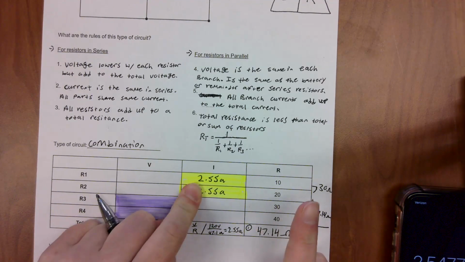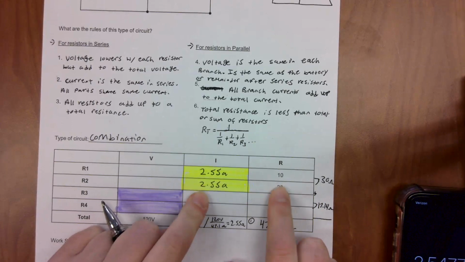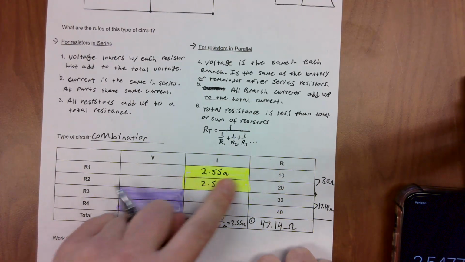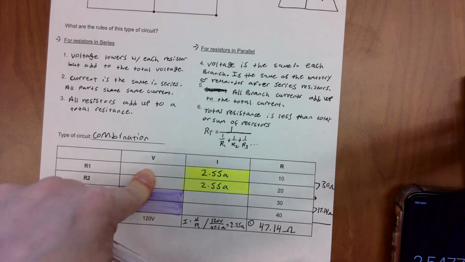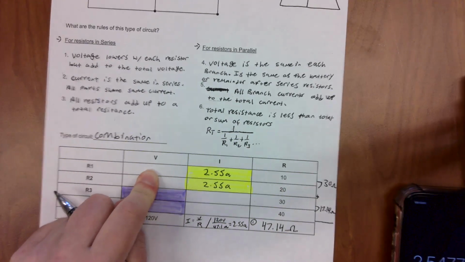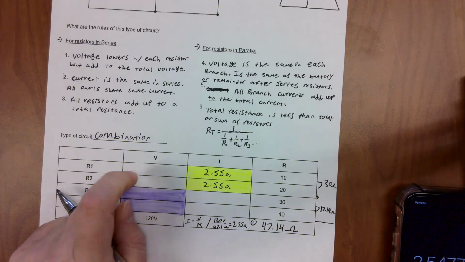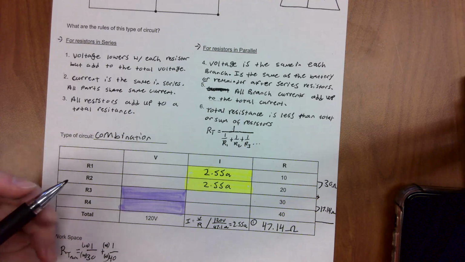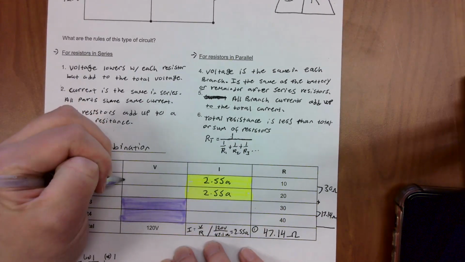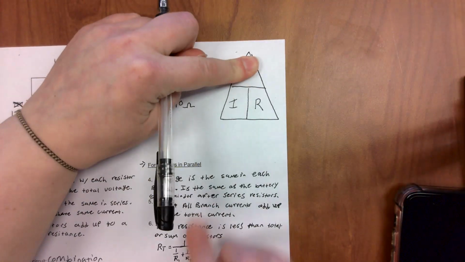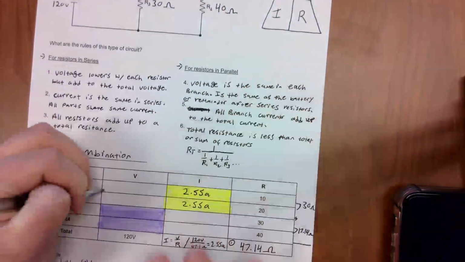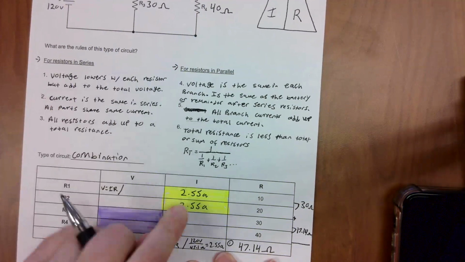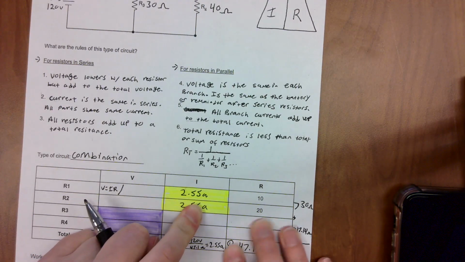However, now up here in our series resistors, we have two of the three parts of Ohm's law to find V. So what we're going to do is use Ohm's law again to figure out what V is. In this case, V equals I times R. So V equals IR, which is basically just 2.55 times 10.